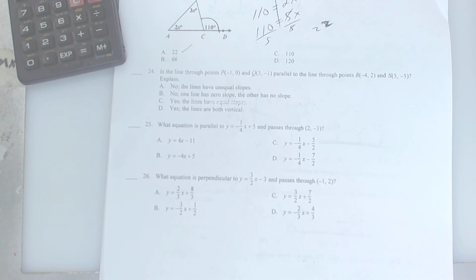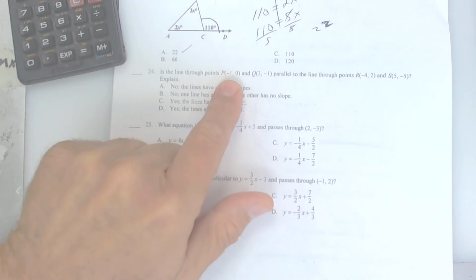Is the line parallel to that line? The only way it would be parallel is if it's the same slope.